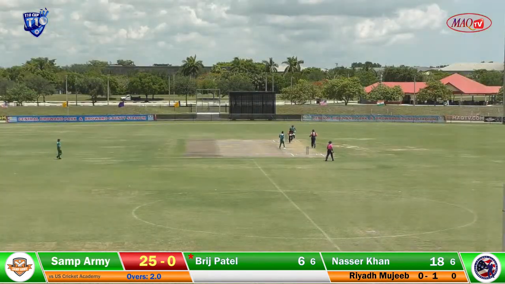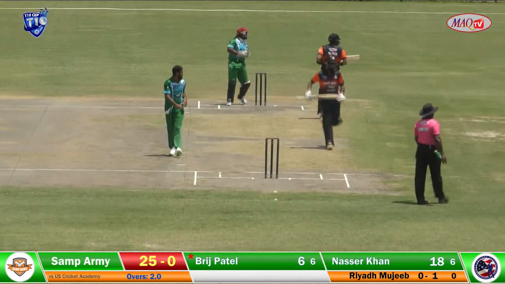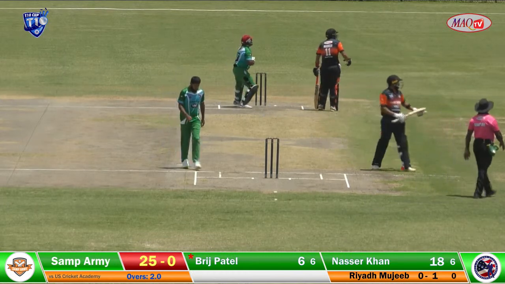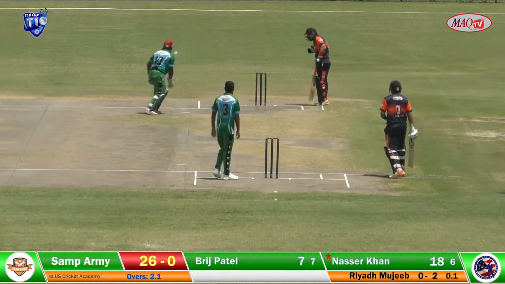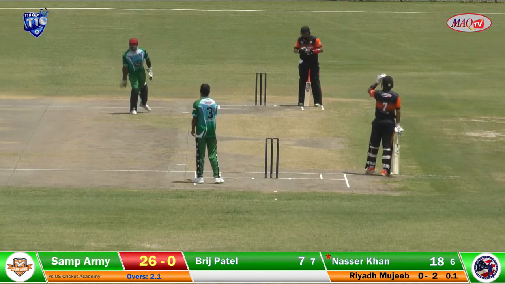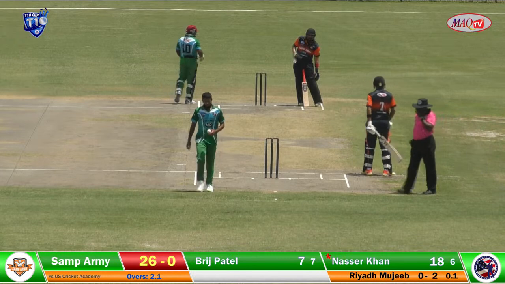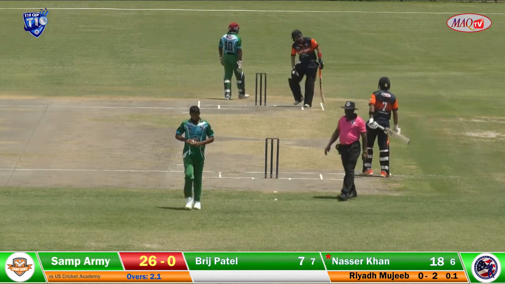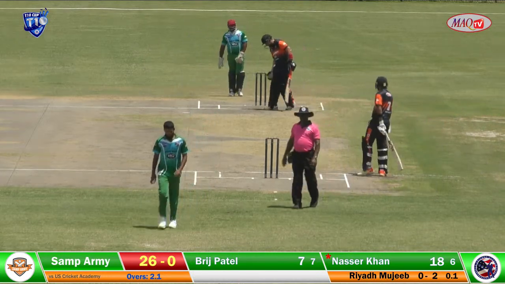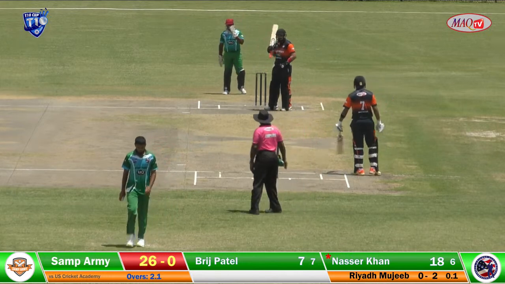Down the leg side again, that's scooted away. So he's getting away with those. And what Patel would have wanted to have done on that occasion was to just play it a little finer. There's a huge gap from deep backward square down to long leg. There's no one at long leg.